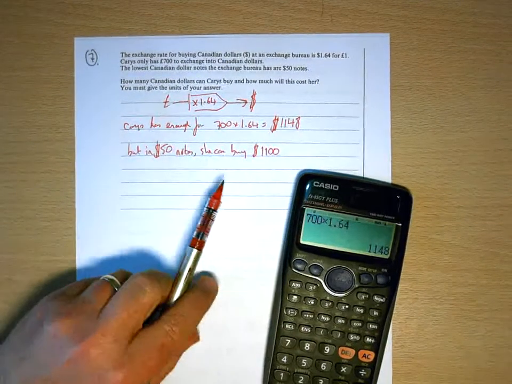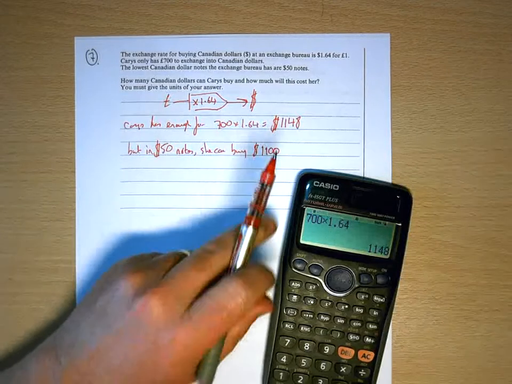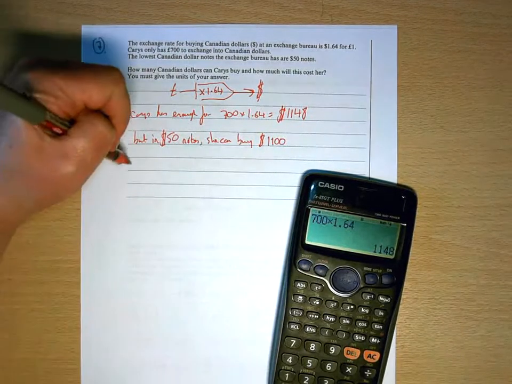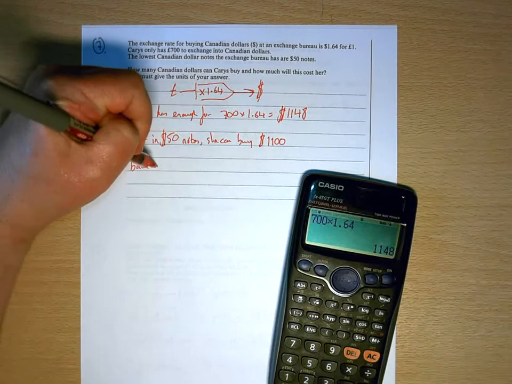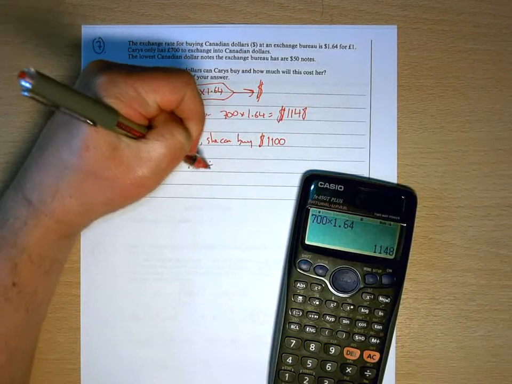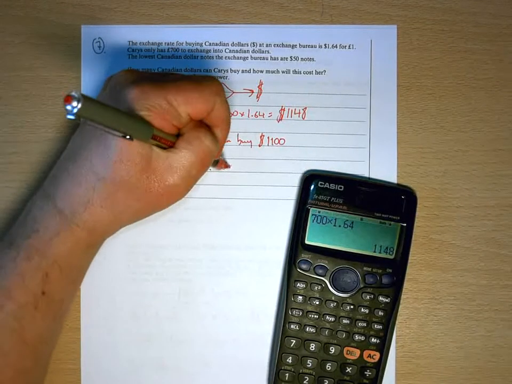So what this question is now asking is how many Canadian dollars can Caris buy, and how much will this cost her? So she can buy 1,100, and in order to work out how much it'll cost her, we need to go backwards through our number machine. So we're going to do 1,100 divided by 1.64.